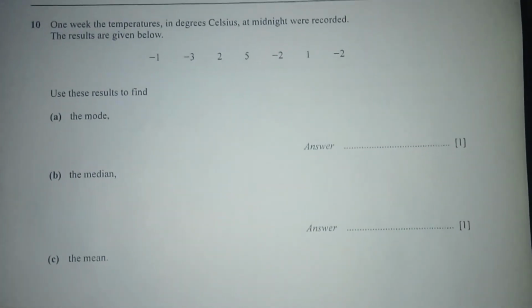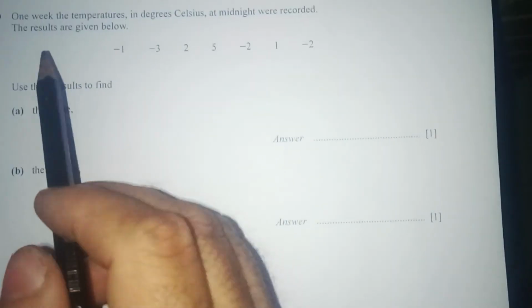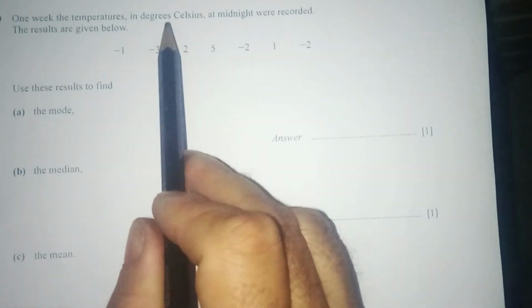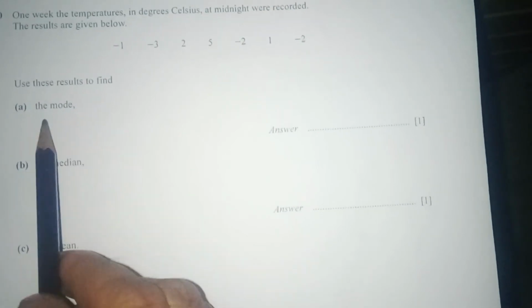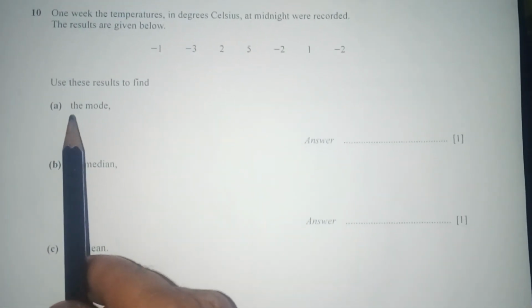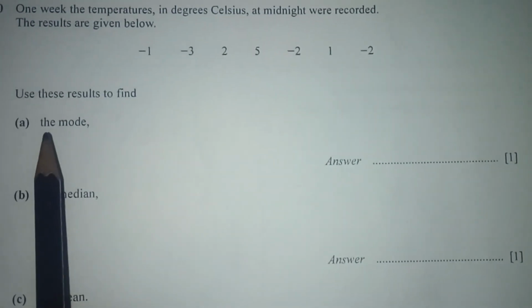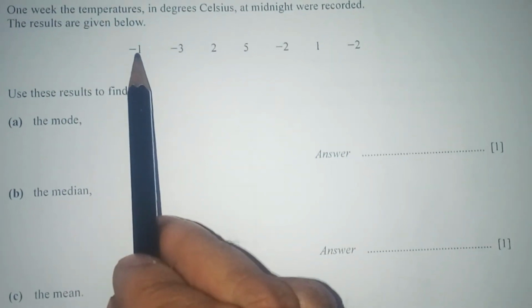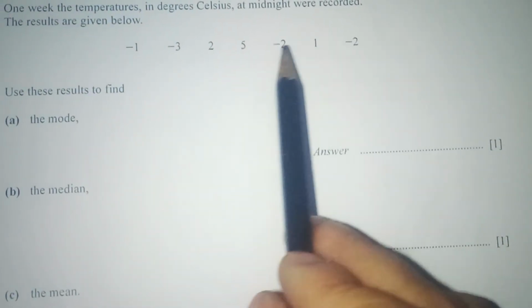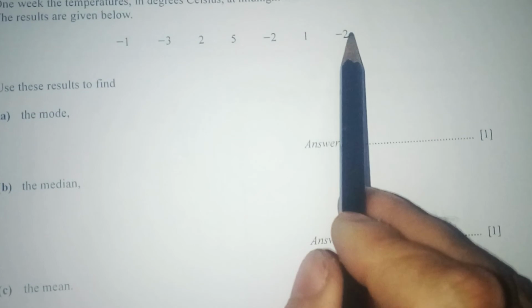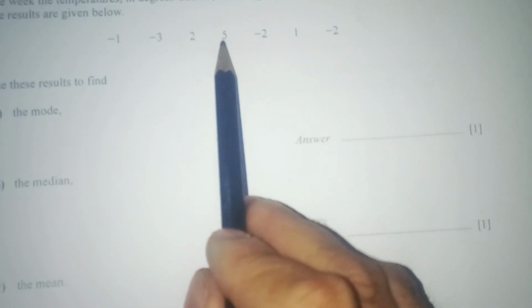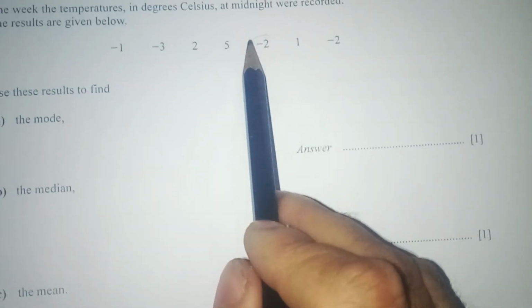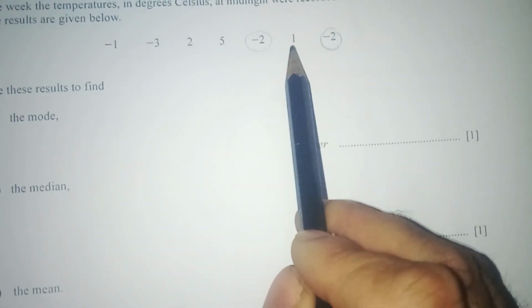This question number 10 is about statistics. Okay, so for 1 week the temperature in degrees Celsius at midnight was recorded. Use these results to find the mode. So you know that the mode is basically the most repeated number in the data. So there's only one minus 1, and there's only one minus 3, only one plus 2 here, only one plus 5 here, and this minus 2, there are two minus 2 here.